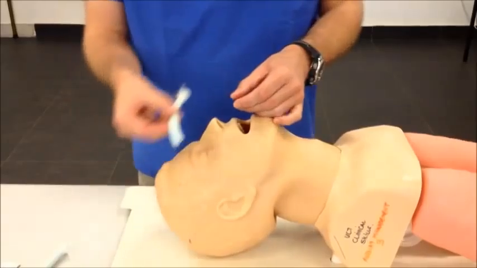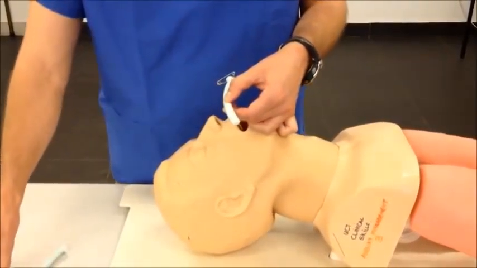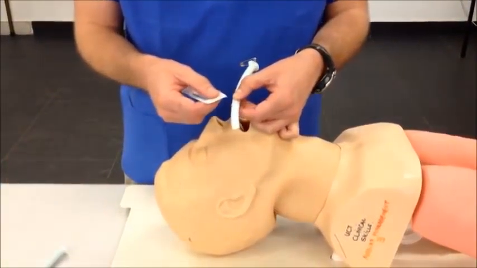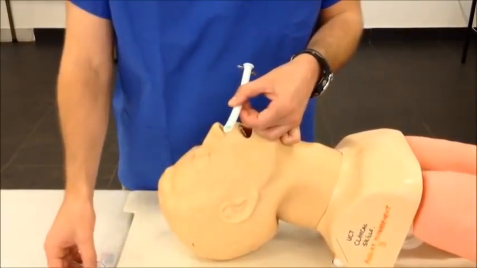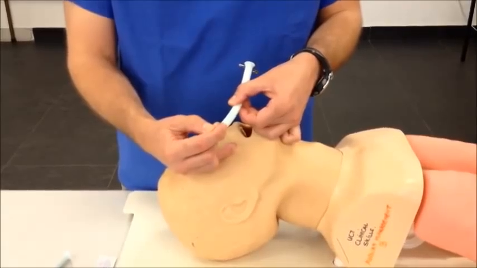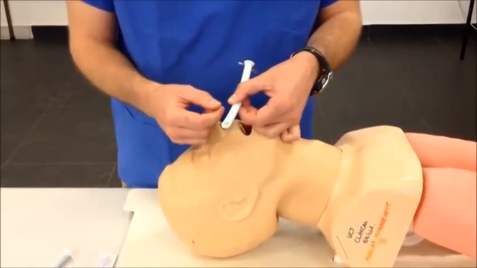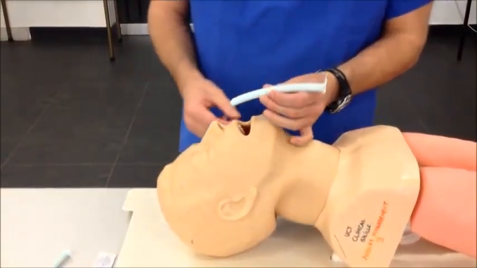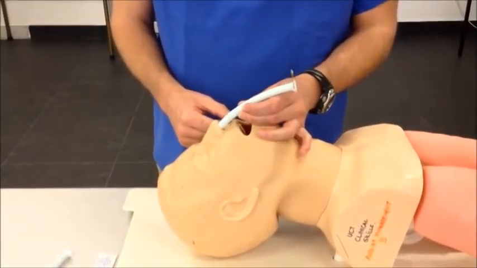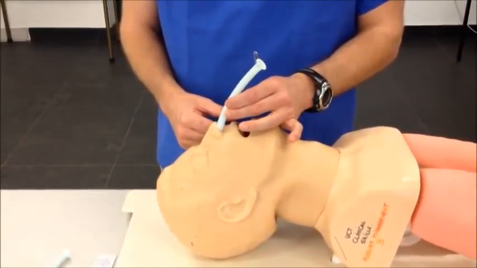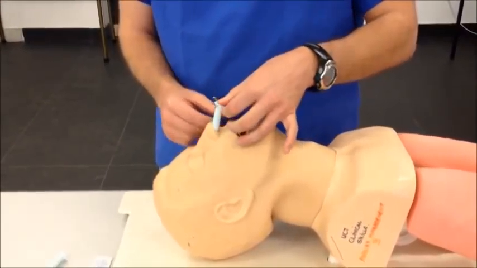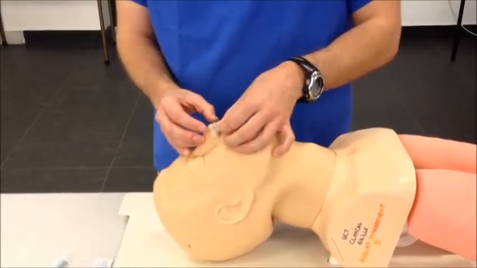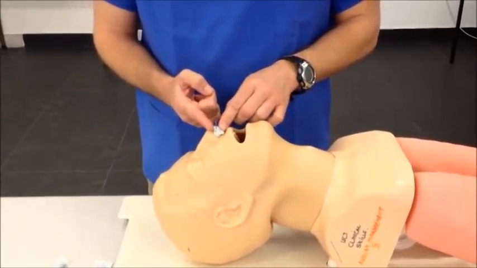Before inserting the nasopharyngeal airway, consider applying a water-based lubricating gel to the distal end of the nasopharyngeal airway, taking care not to get any of the gel into the tip, as this would cause airway obstruction. Insert it into the nostril by initially going upwards and then angling it towards the floor, and with a gentle rotating or twisting motion inserting the airway into the nose. The flange of the airway should rest at the nostril.